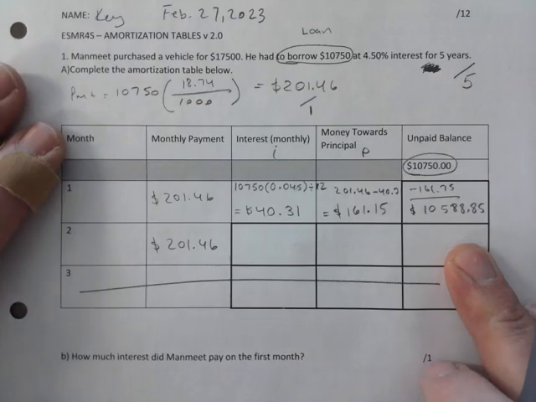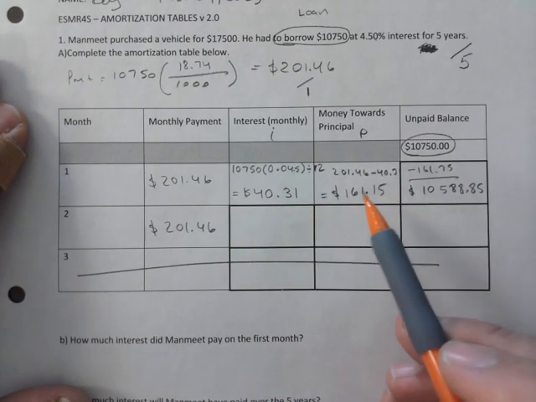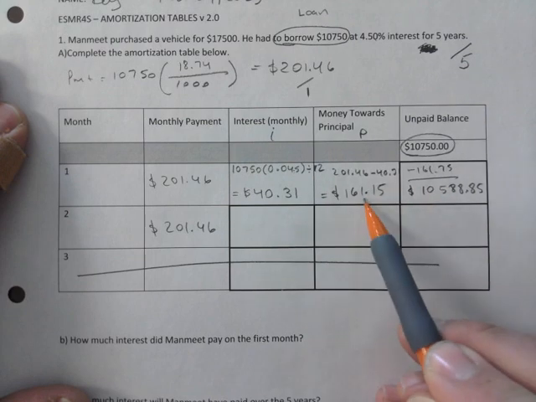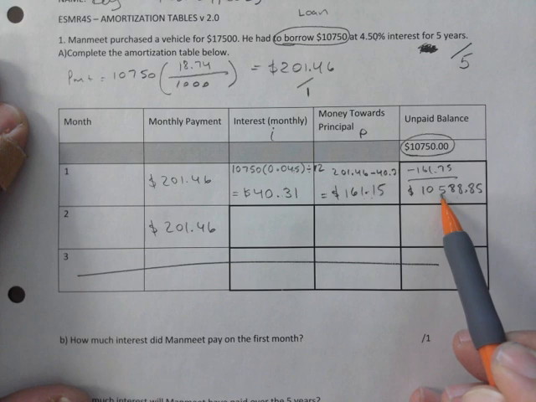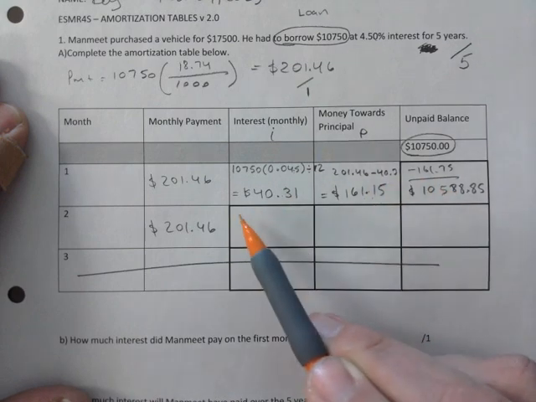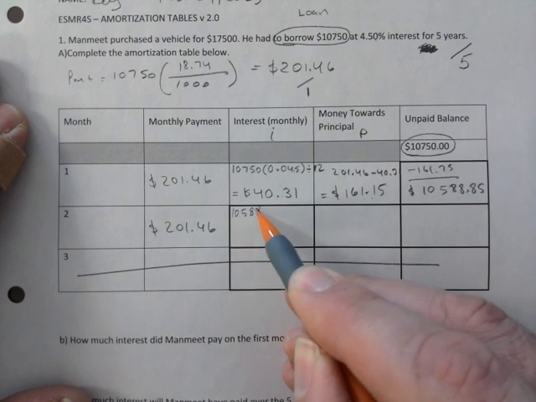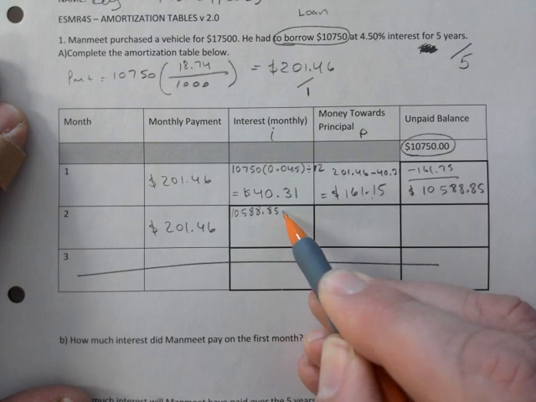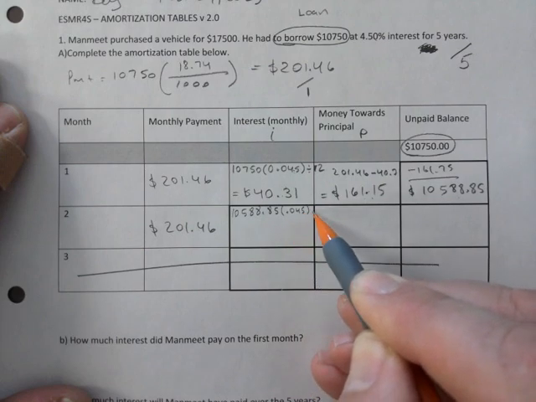We already got started here. I'm sure you'll catch up. Okay, so these two are worth half a mark each. So 1, half, and half. Then we'll do it all over again for the second month. We take the 10,588.85, multiply by 0.045, divided by 12.